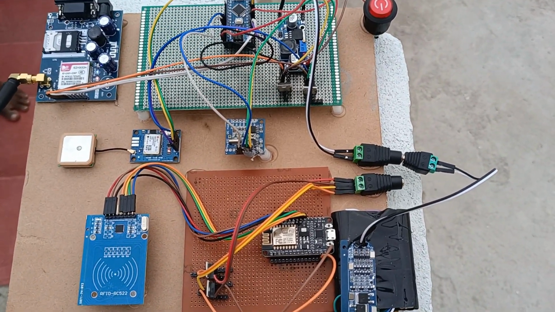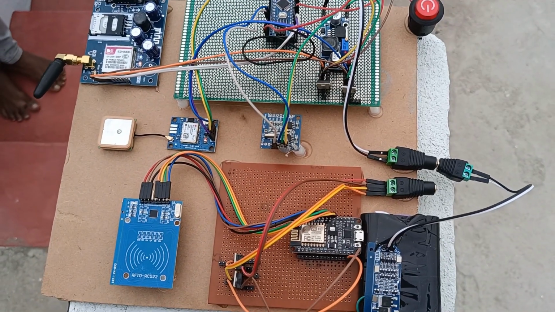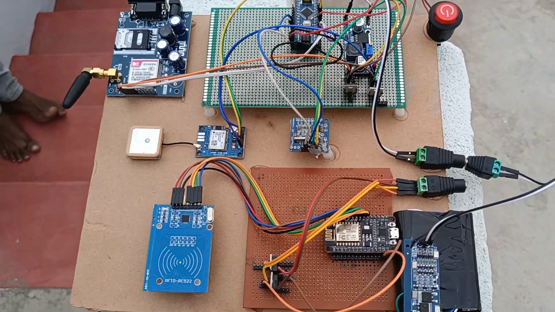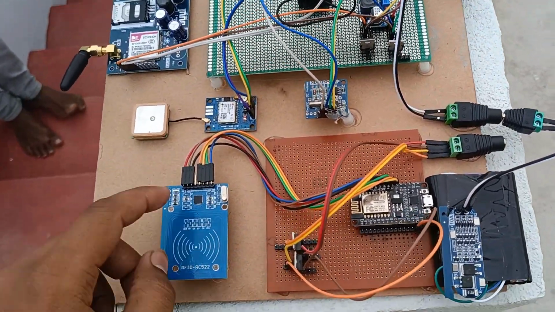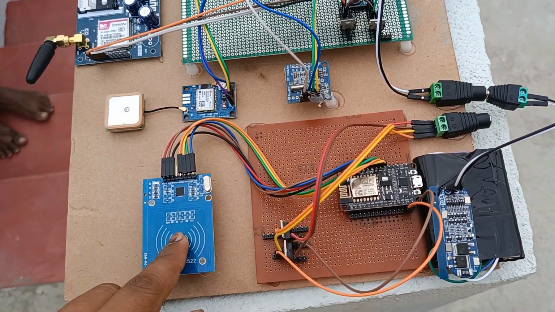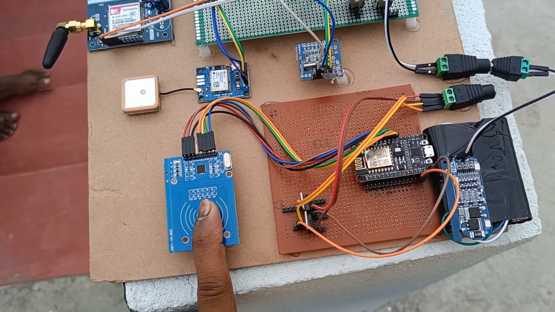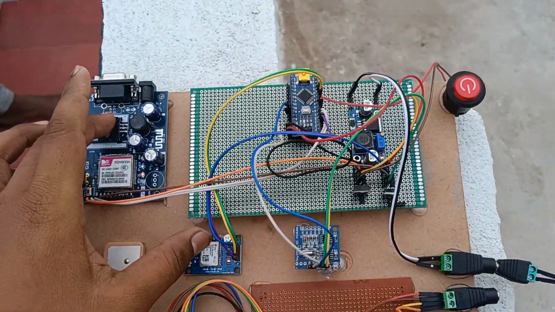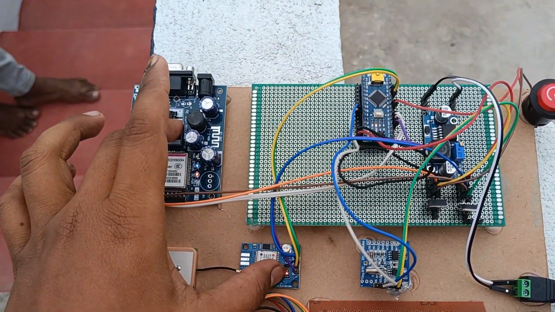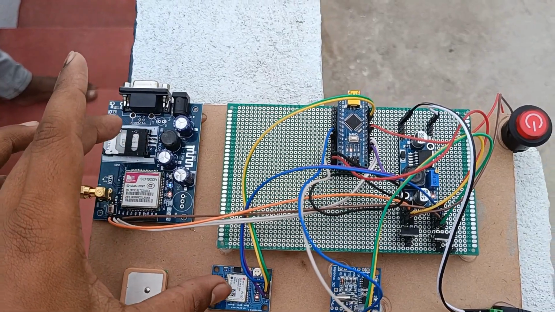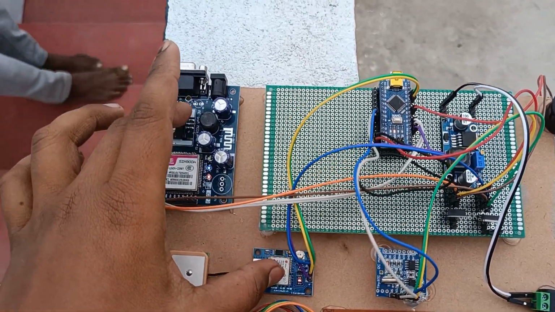So here we are presenting the cloud assistant school children tracking project. It includes two parts. One is given to have the RFID based attendance system with cloud facility, and the other is given to the child in order to ensure that they remain in the school premises.